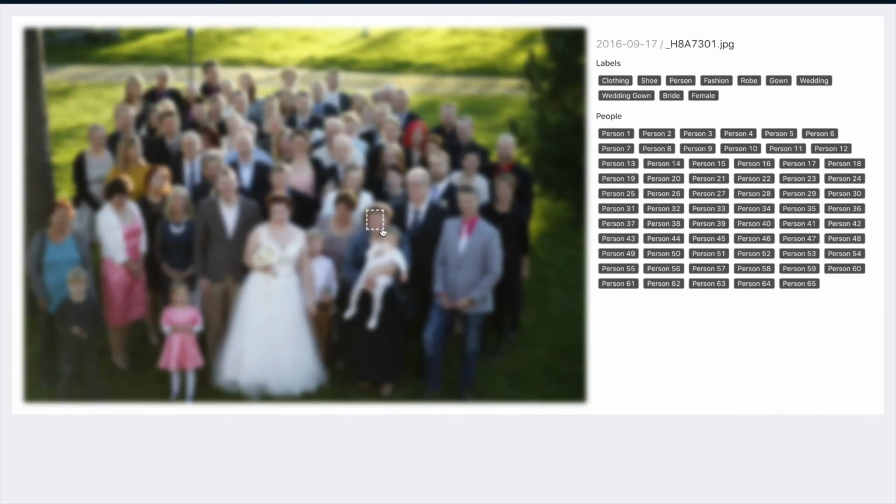And here, if we select one of these photos, recognition has found 65 persons in this picture. So I can select a face from here. Let's choose the redhead, because it's easy to recognize even on a blurred version.